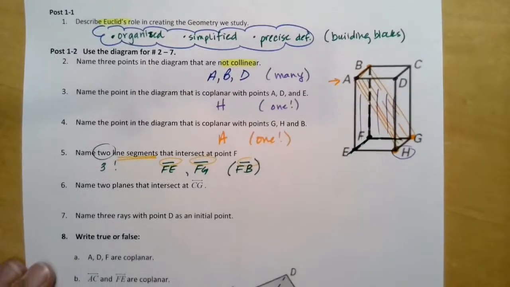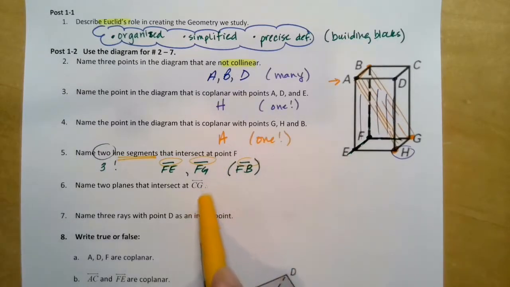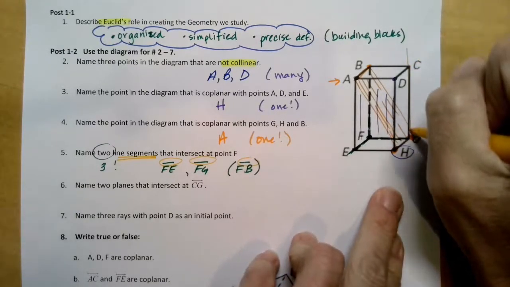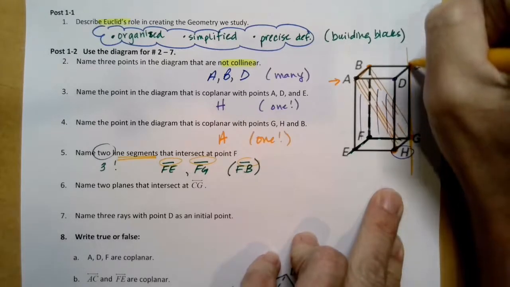Okay. Name 2 planes that intersect at line CG. So when we talk about line CG, it is going to be down here. So here's line CG.